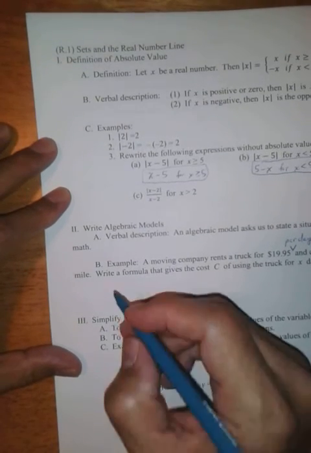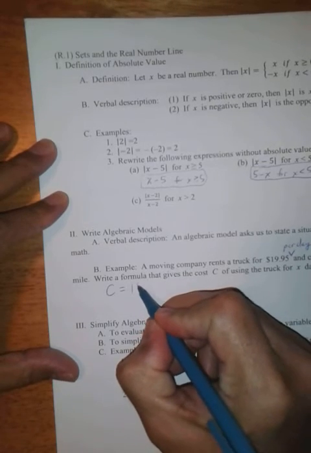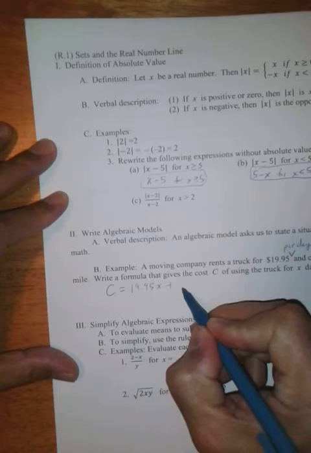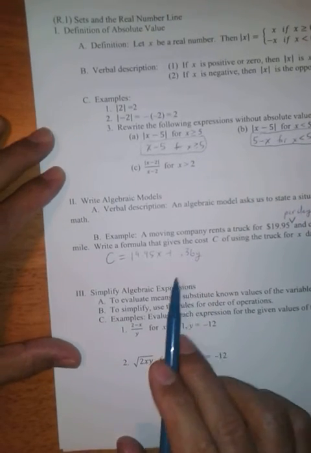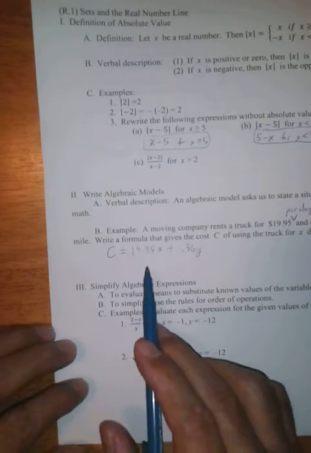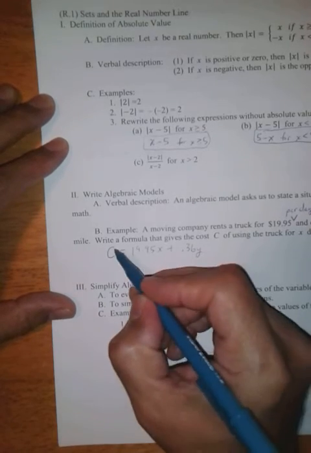All right, so we're going to write the cost. So the cost is $19.95 times the number of days x plus 0.36 times the number of miles y. And notice we have to use 0.36 because we're writing these in dollars. And we wrote the first expression in dollars, 19.95x. All right, and that'll be our answer right there.